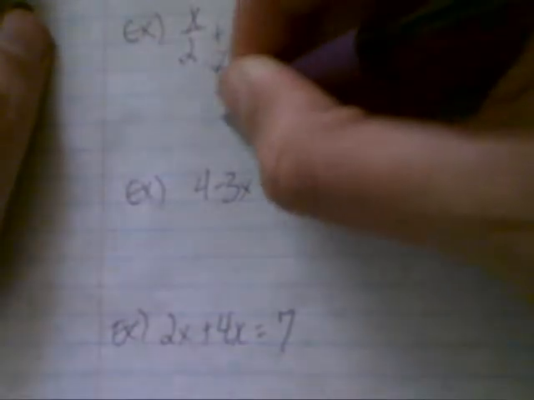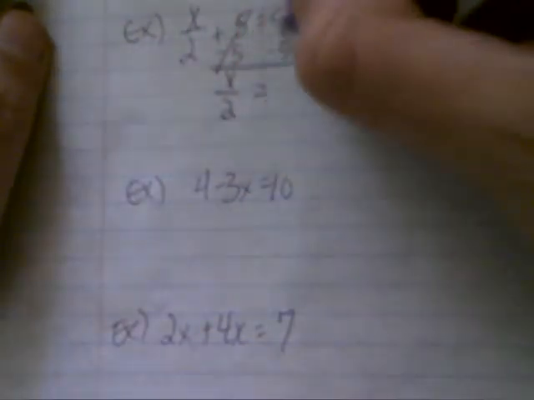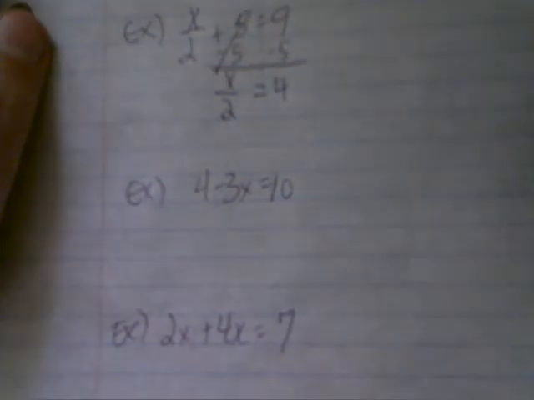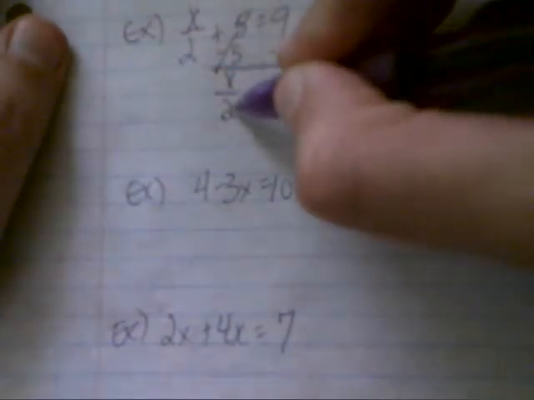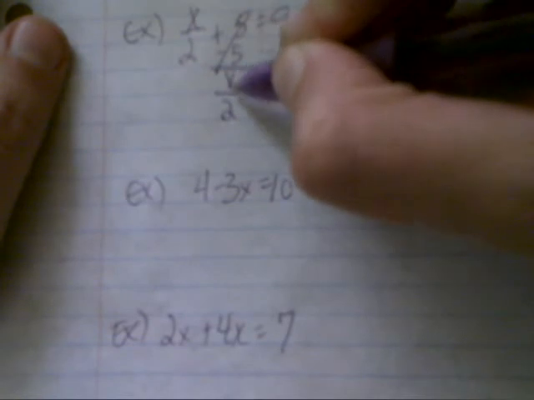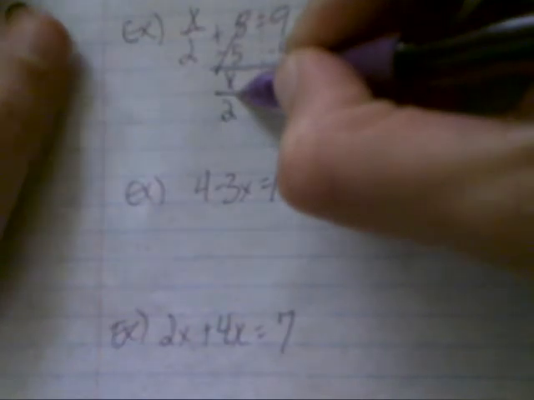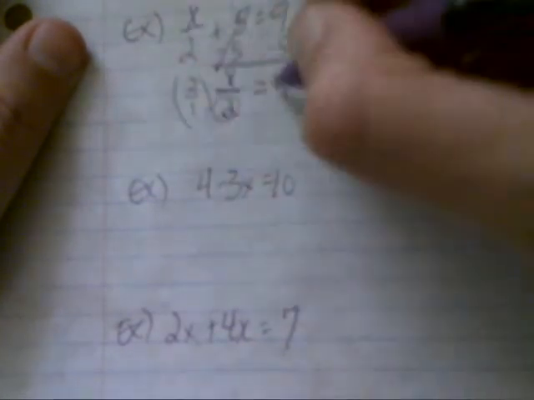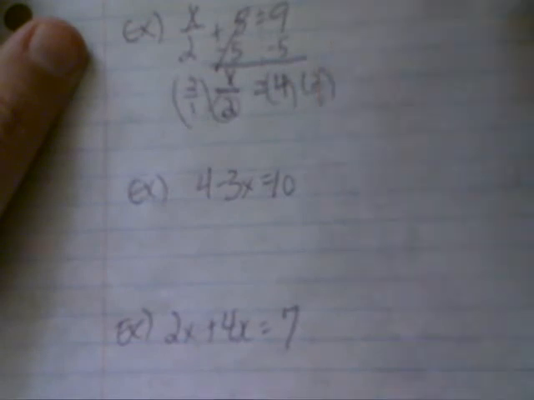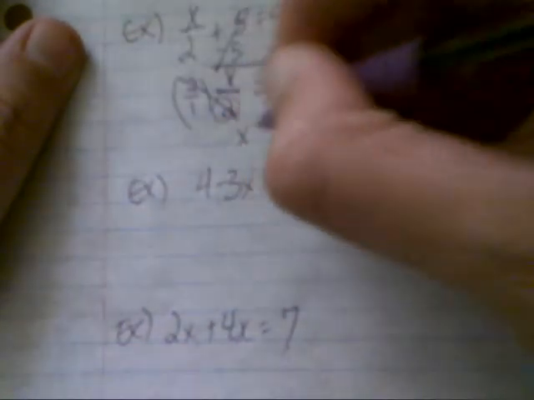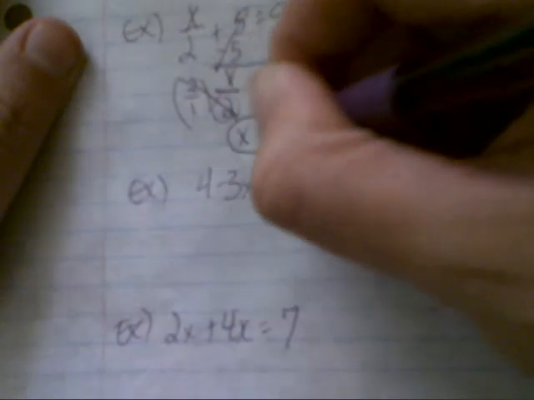5 minus 5 is 0, so that's gone just like I wanted it to be. If I move my finger, that leaves me with x over 2 on this side. And now 9 minus 5 is 4, so I have x over 2 equals 4. Right here, my 2 is attached to this x by division because this fraction bar represents dividing. To undo division, I have to multiply, so I'm going to multiply both sides by this 2. So I'm going to say 2 over 1 times 2 over 1, so now these 2's cancel. That leaves me with x equals 8.